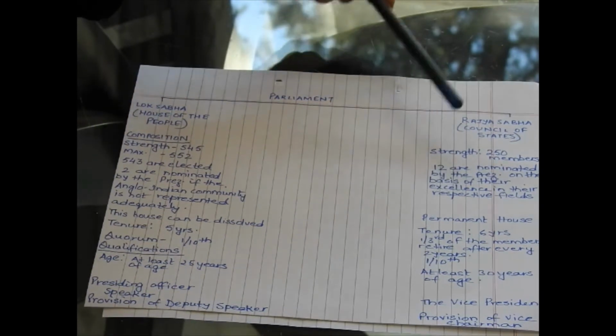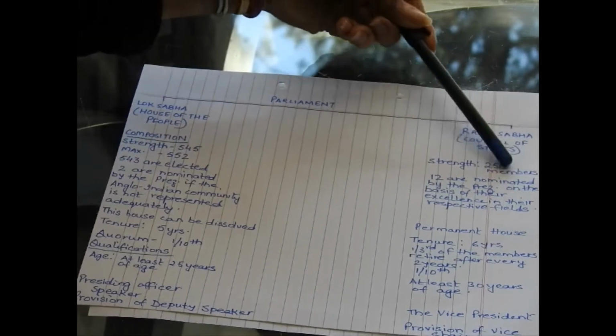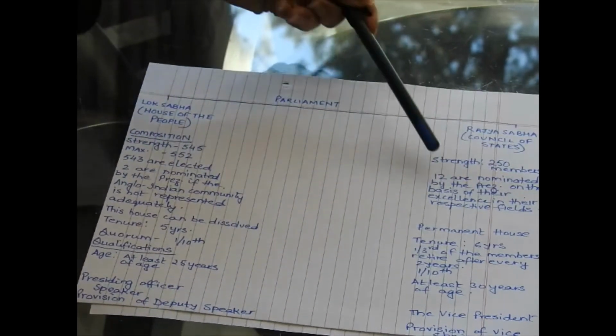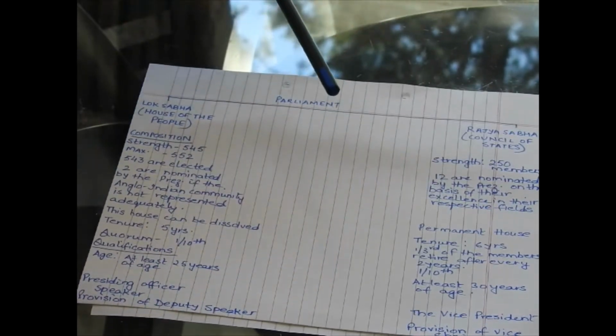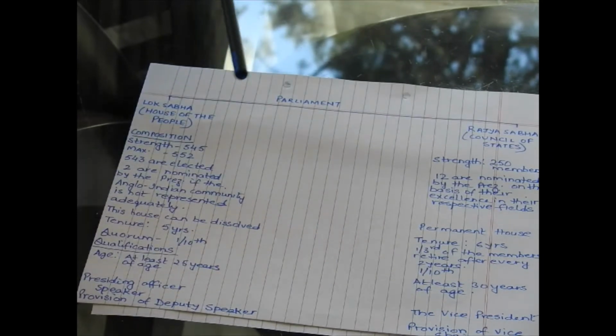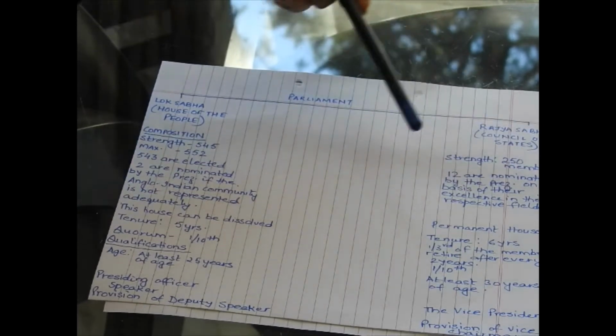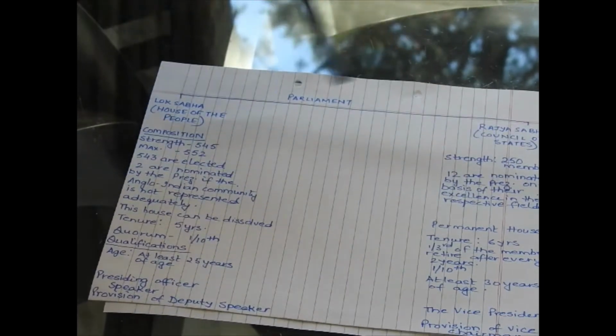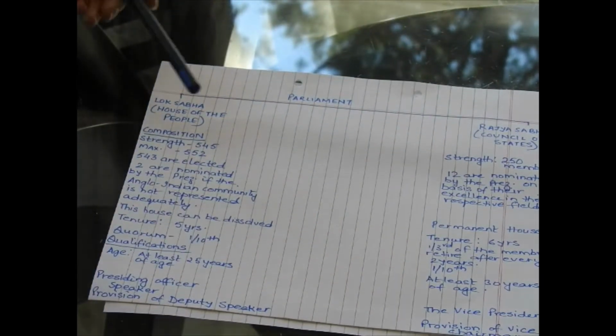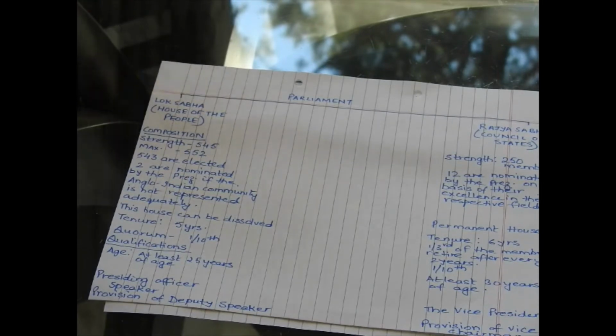In Rajya Sabha, the strength is 250 members. Out of these 250 members, 238 are elected, and 12 are nominated by the president on the basis of their excellence in their respective fields like sports, art, culture, astronomy, etc.